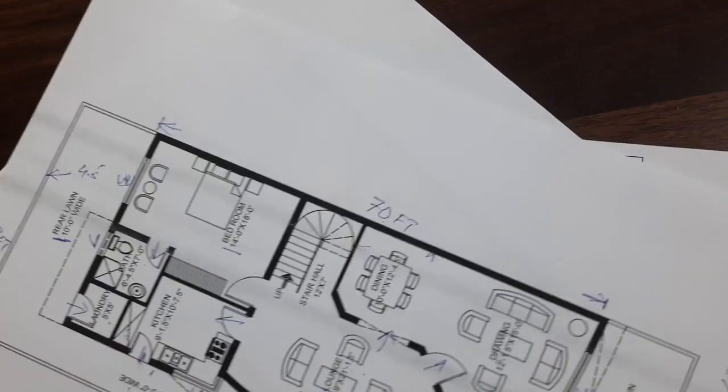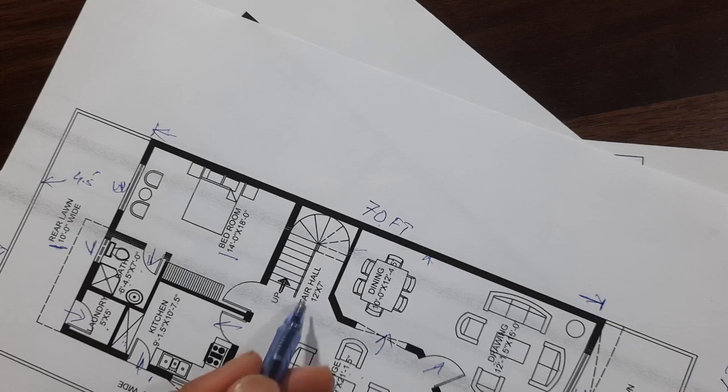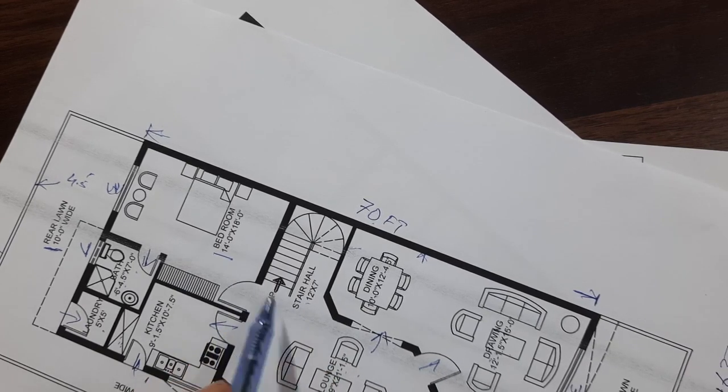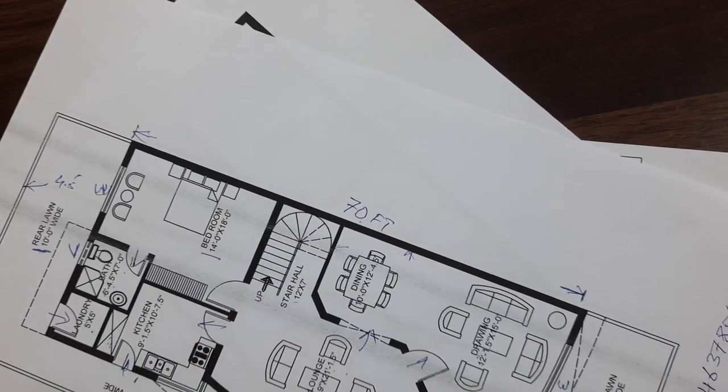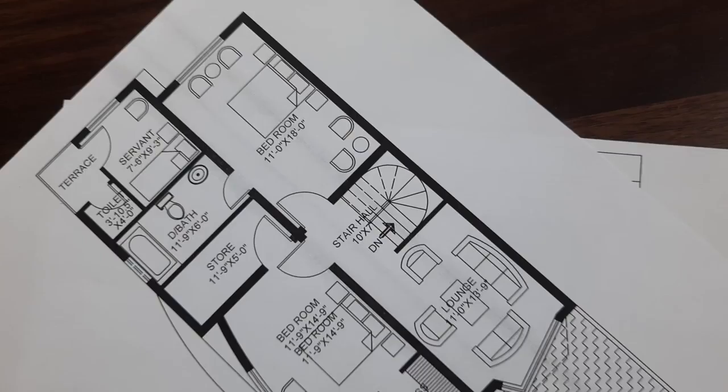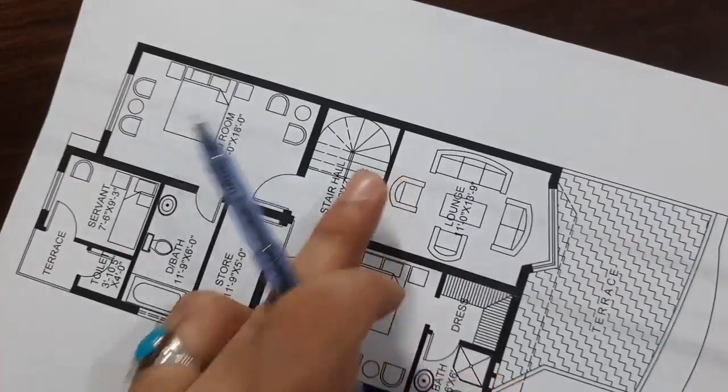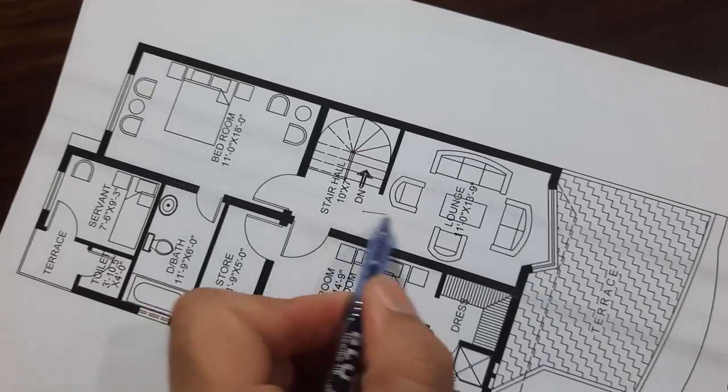Now let me guide you through the first floor. Here, guys, you can see this is a stair hall. The stair hall is 12 feet by 7 feet, and here this is up to the first floor. This is semi circular. Next, here this is down to the ground floor, because this is the first floor, and you can see this is the lounge.